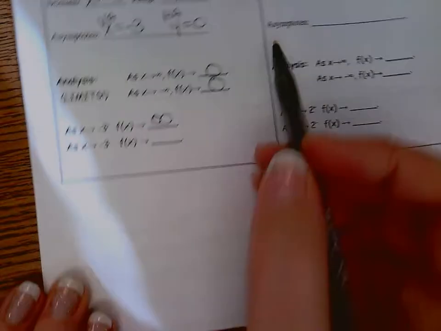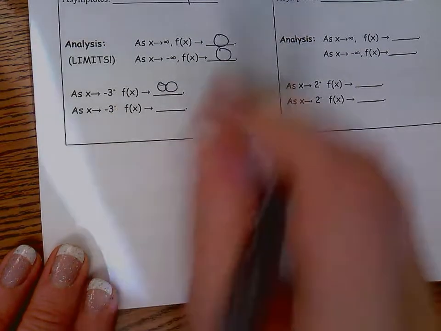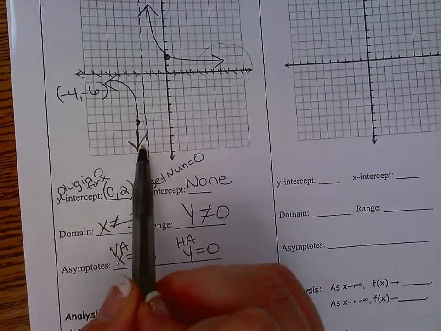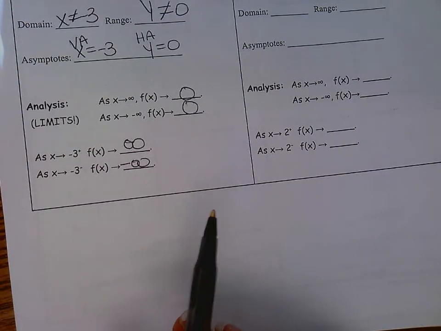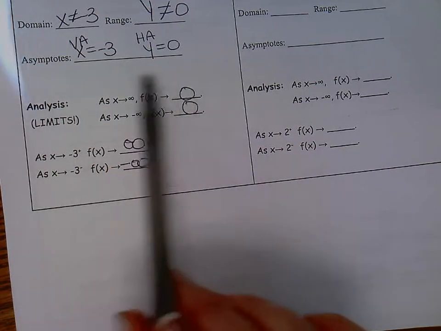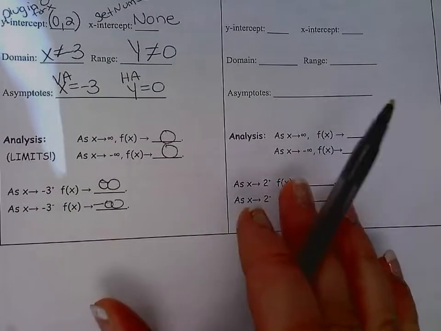And then this says as x approaches -3, but from the negative side, the left side. What is this side of the graph doing? It's going towards -infinity. So that's just an introduction to some limit notation that you will see in our last unit of the year. It's not going to show up on a lot of your tests or quizzes, but just a good introduction to limit notation.